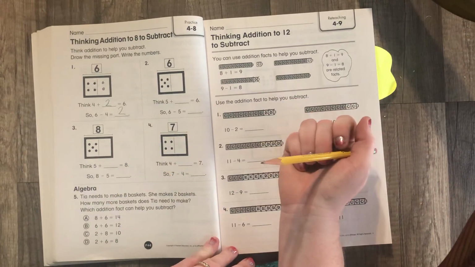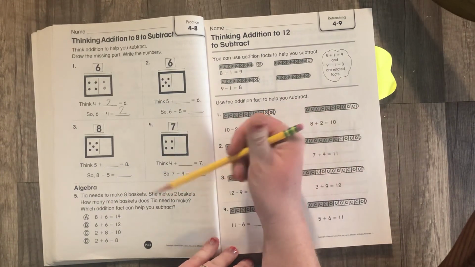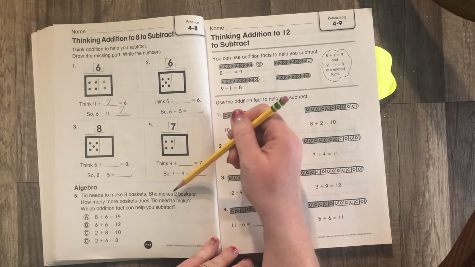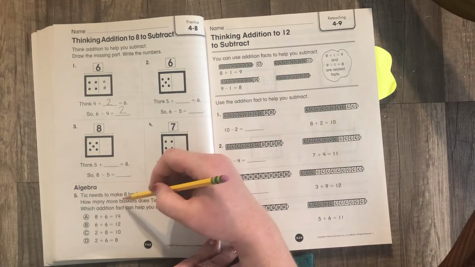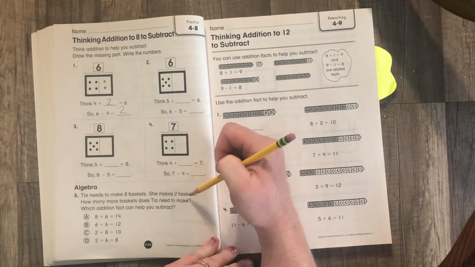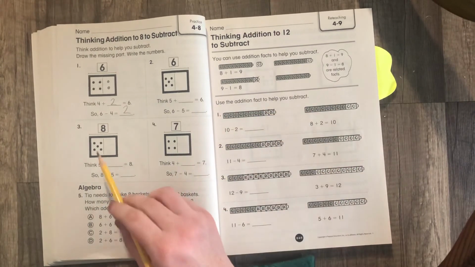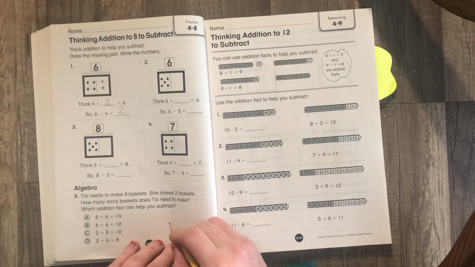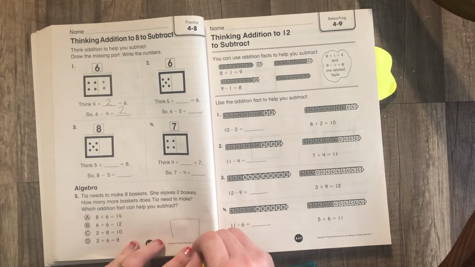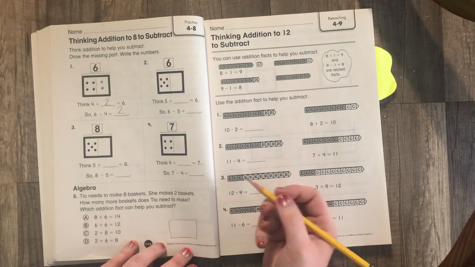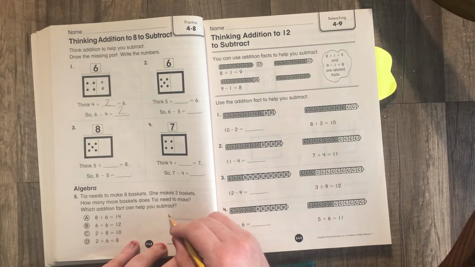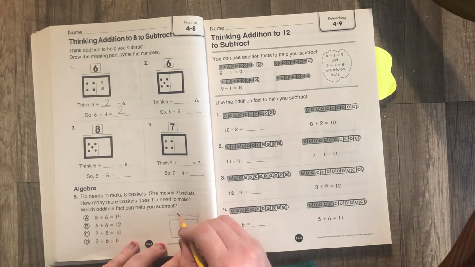And then number 5 says that Tia needs to make 8 baskets. She makes 2 baskets. How many more baskets does Tia need to make? Which addition fact can help you subtract? So I'm going to draw another box like this. Okay? Pictures usually help with word problems, my friends, because then you know exactly what you're working on, okay?